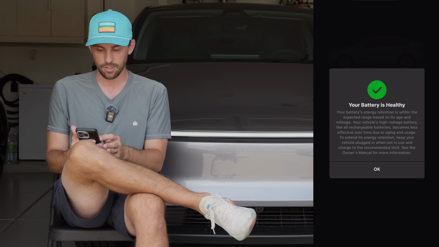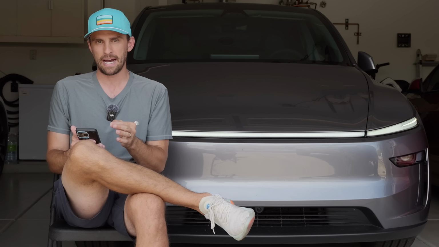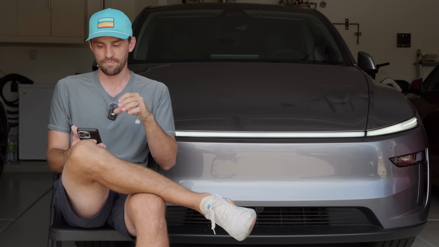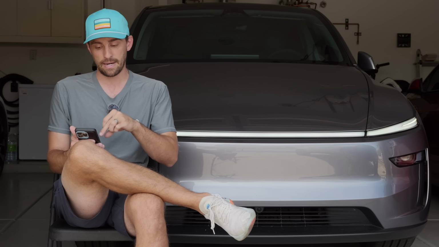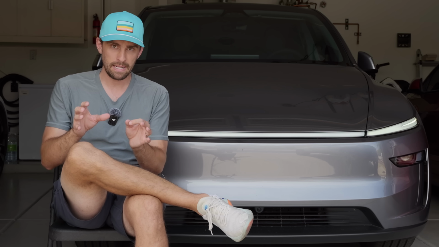And then if you click down to battery health, you can see that your battery health is all good. And you can even run a battery health test in service mode that will then be reflected in this battery health setting right here. So there is a ton in here. My main point with this video is to get you introduced to all of the sections within the app, see what works best for you, and then you're just getting the most out of your vehicle.